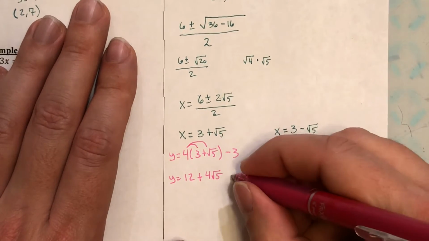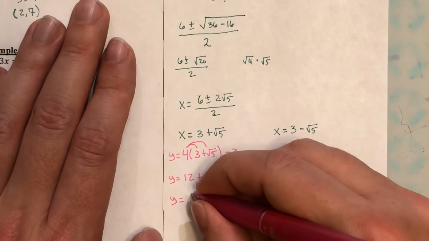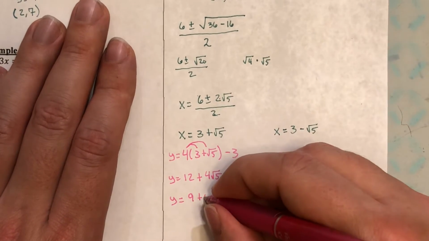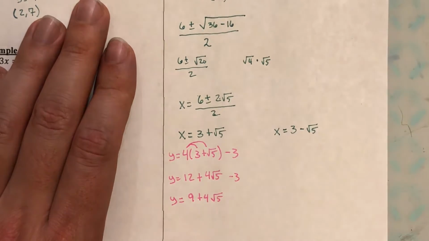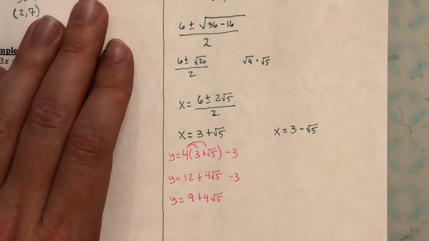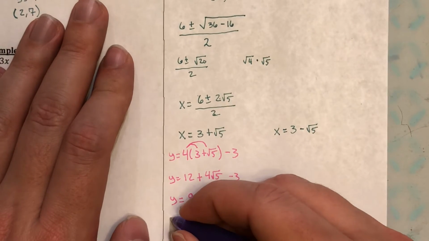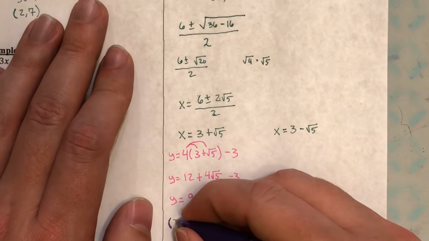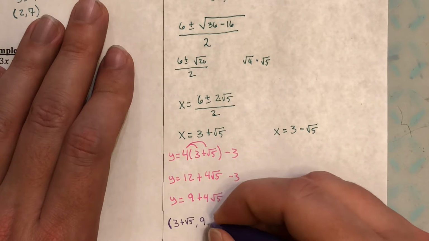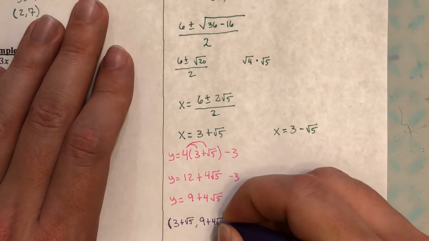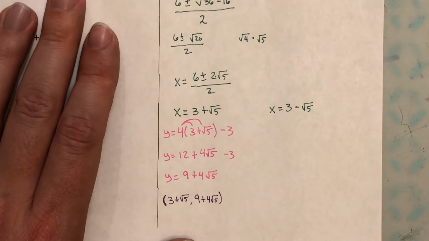And I still have the minus 3. So I combine my like terms and I have y equals 9 plus 4 square root of 5. So for this one, I have a solution point, an intersect point of (3 plus the square root of 5, 9 plus 4 square root of 5). That's one of my intersections.